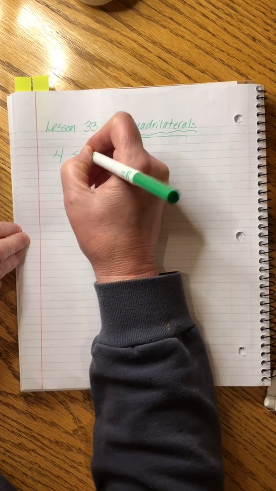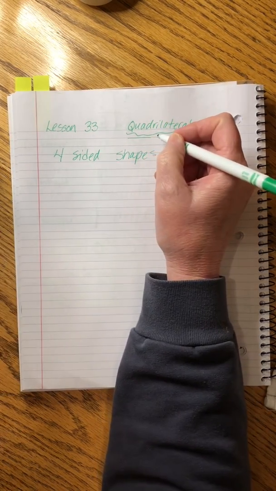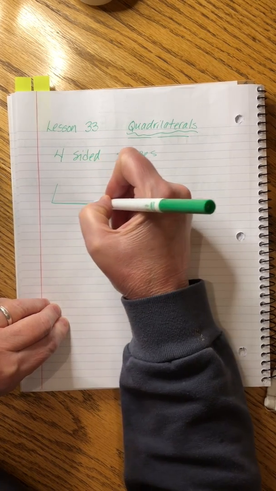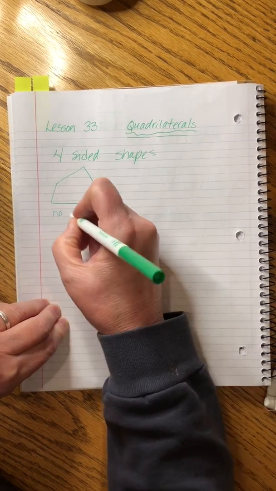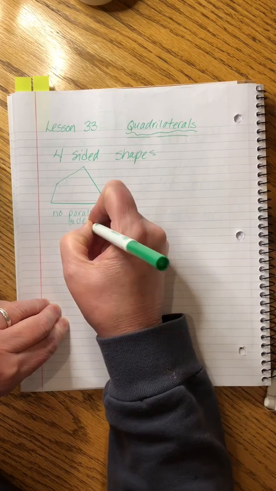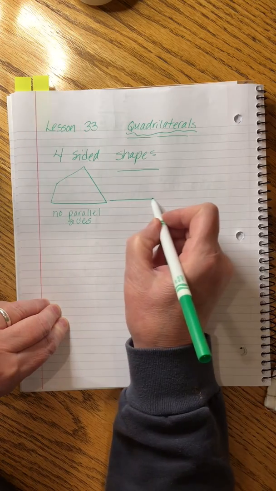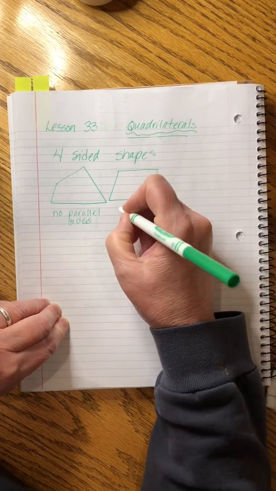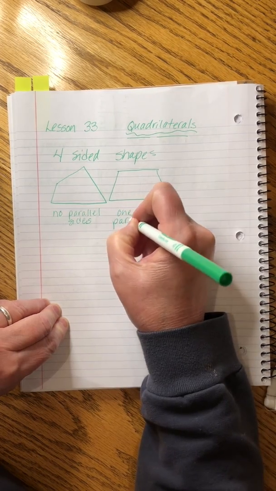Quadrilaterals, as I said, are 4-sided shapes. All right, there are 3 categories. The first one, and it's almost hard to draw because it's random, has no parallel sides. The second one has 1 pair of parallel sides.